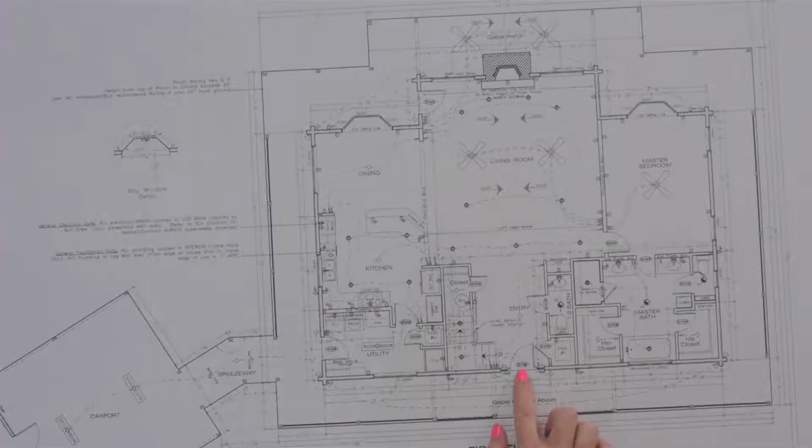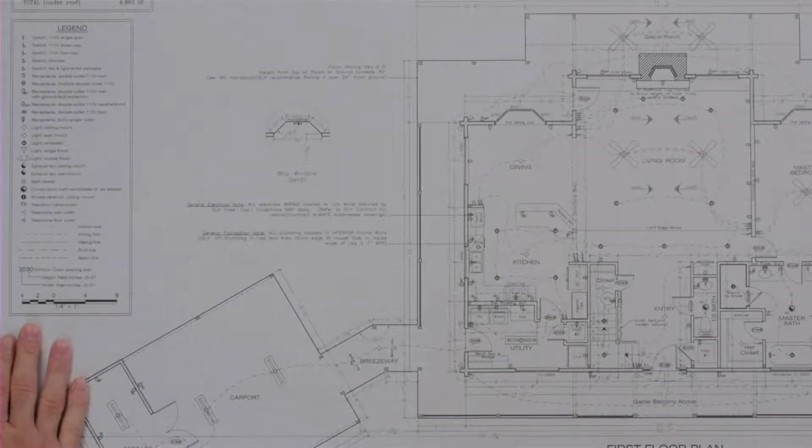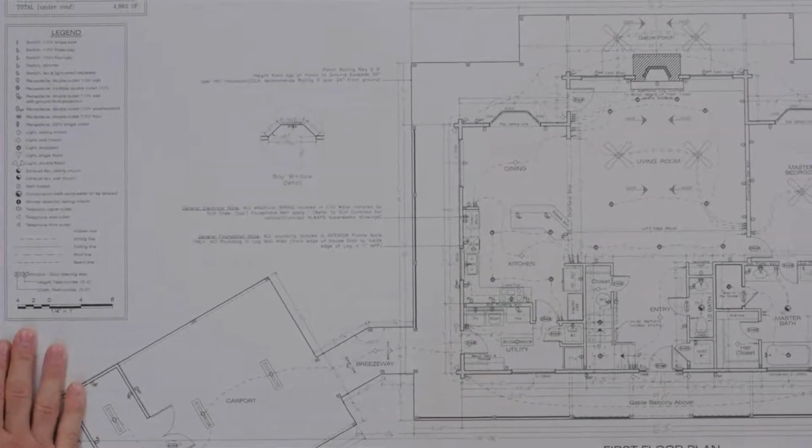A lot. Okay, so for instance, this door shows, it's hard to see, I know, but it says 3068. That does not mean 30 by 68 inches. It means 3'0", 6'8". And that's 3 foot 0 inches wide by 6 foot 8 inches tall. It's always the width and then the height. And that's explained in the legend. So basically, any questions that you've got on the plan, if you refer to the legend, it's going to go over most of those.